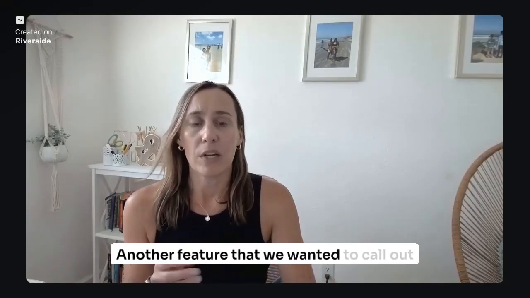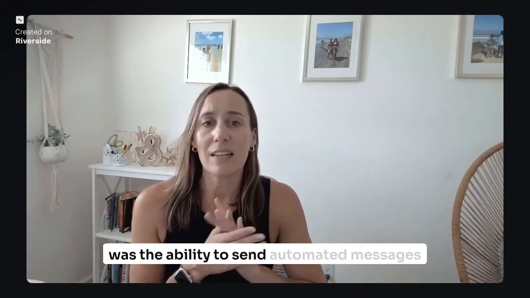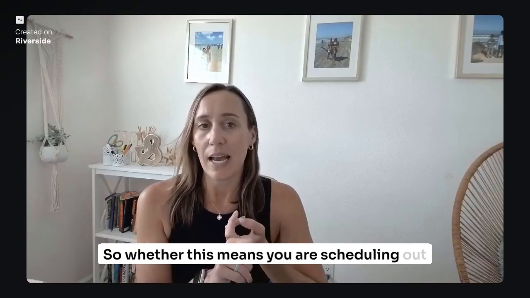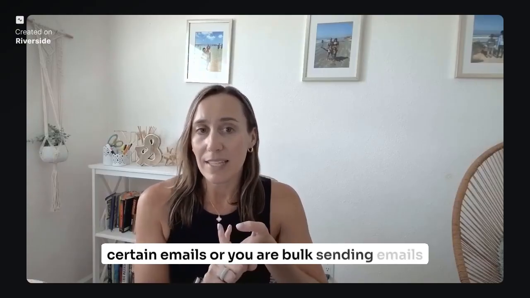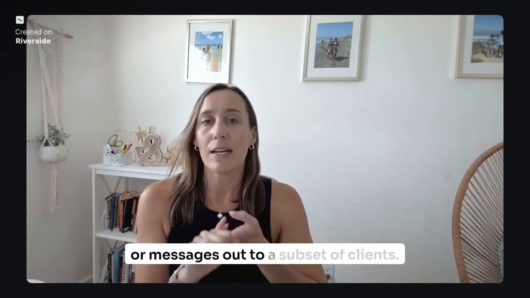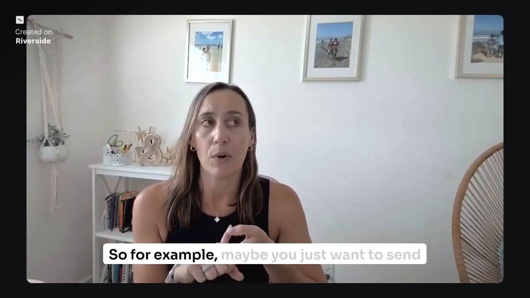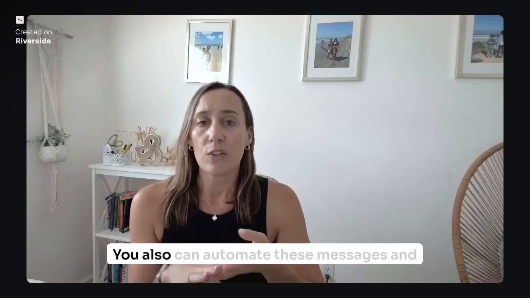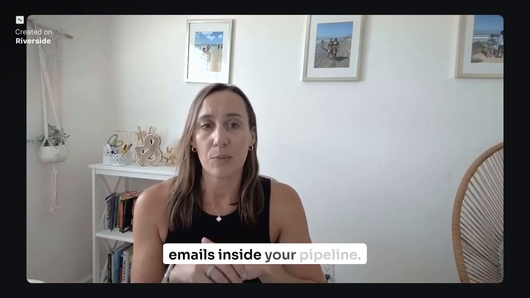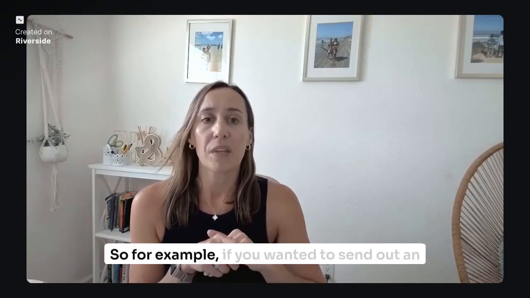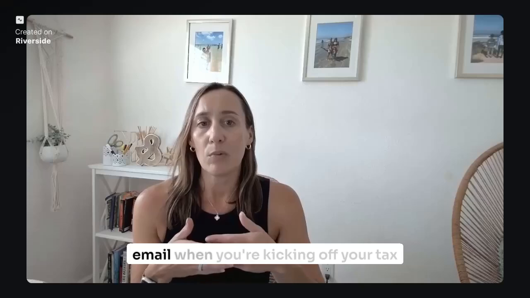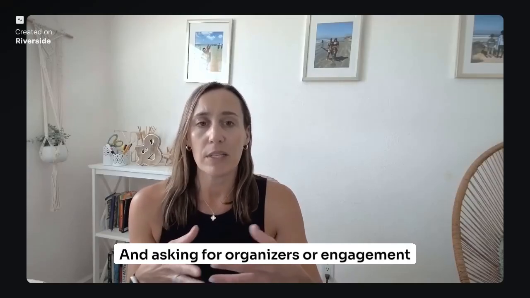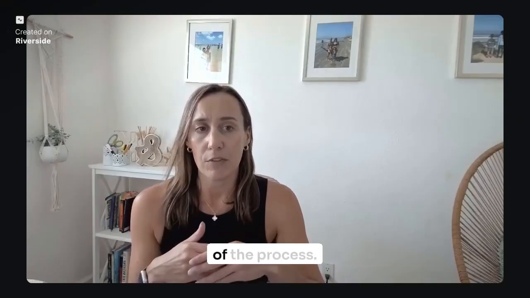Another feature that we wanted to call out was the ability to send automated messages and emails. So whether this means you are scheduling out certain emails or you are bulk sending emails or messages out to a subset of clients. So for example, maybe you just want to send an email out to your 1040 clients. You could do that. You also can automate these messages and emails inside your pipeline. So for example, if you wanted to send out an email when you're kicking off your tax season and asking for organizers or engagement letters, you can automate that email as part of the process.